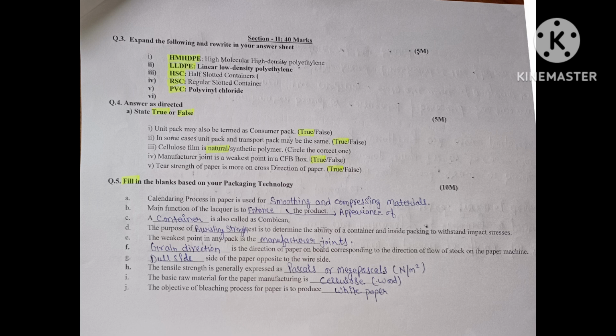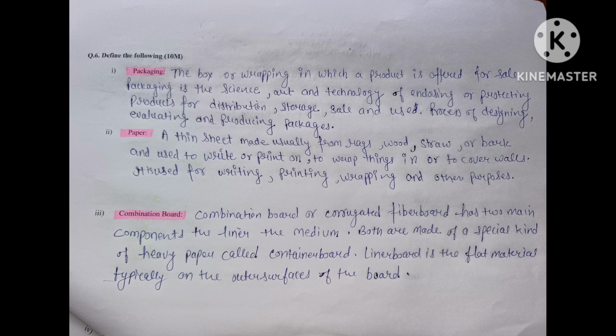These are some terms which we have to define in question number 6. Packaging: the box or a wrapping in which a product is offered for sale. Packaging is the science, art, and technology of enclosing or protecting products for distribution, storage, sale, and use. It is the process of designing, evaluating, and producing a package.